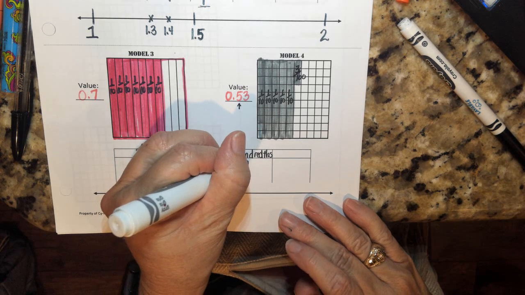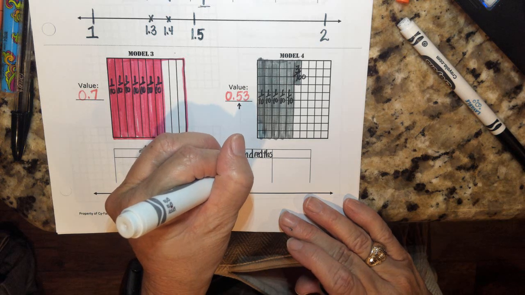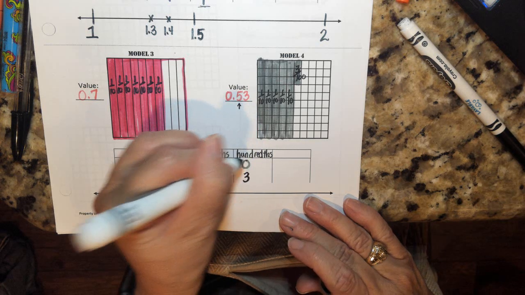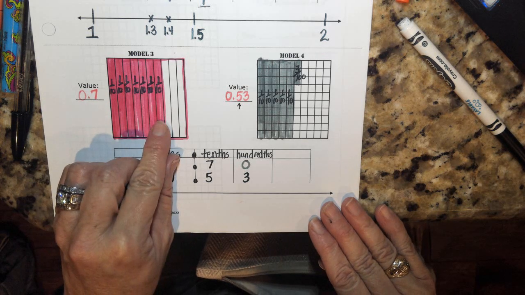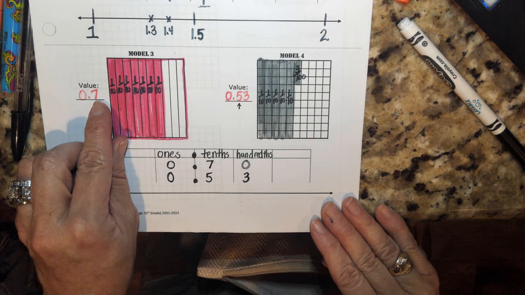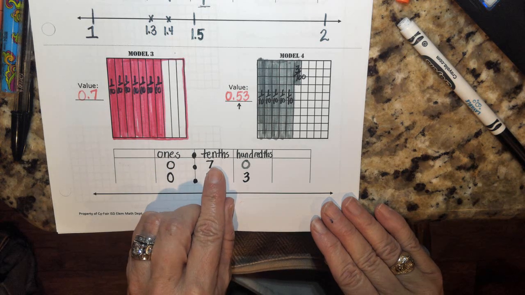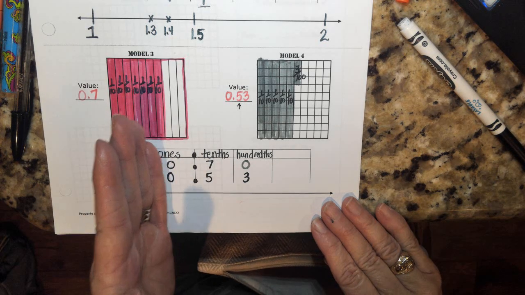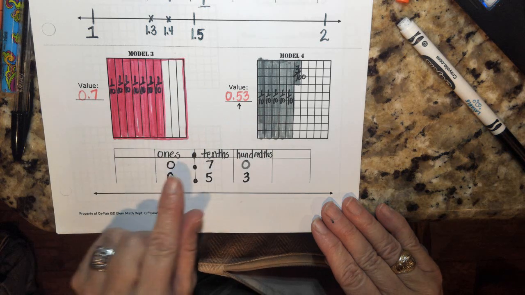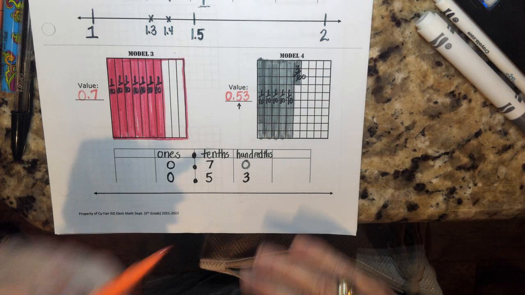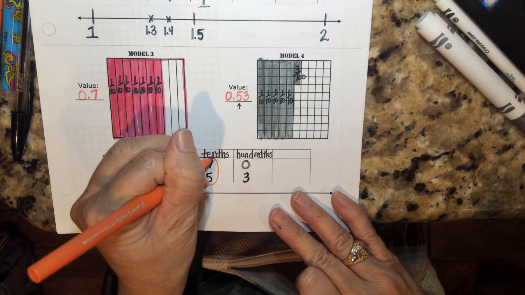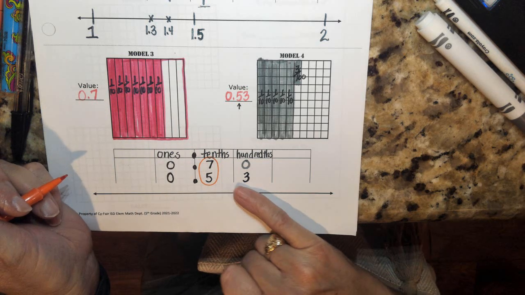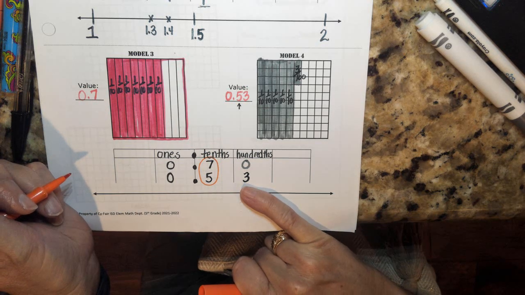But if I go back and add a 0 here, because we can put a 0 at the end, thinking about this being 70/100 instead of 7/10, and we compare our numbers from left to right, we can see that this number, 7/10, is much bigger than 5/10, which makes it bigger than 53/100.